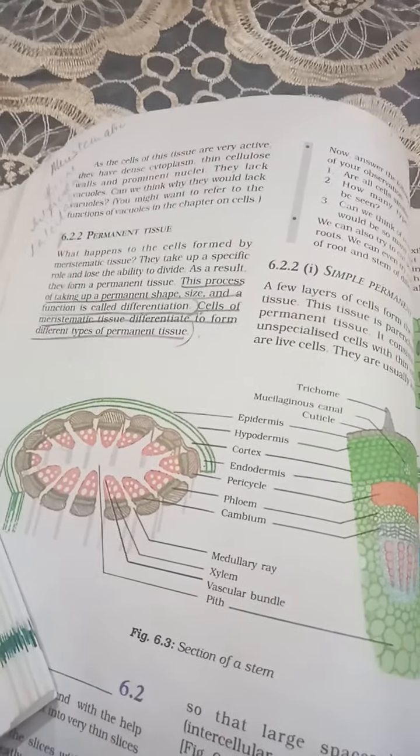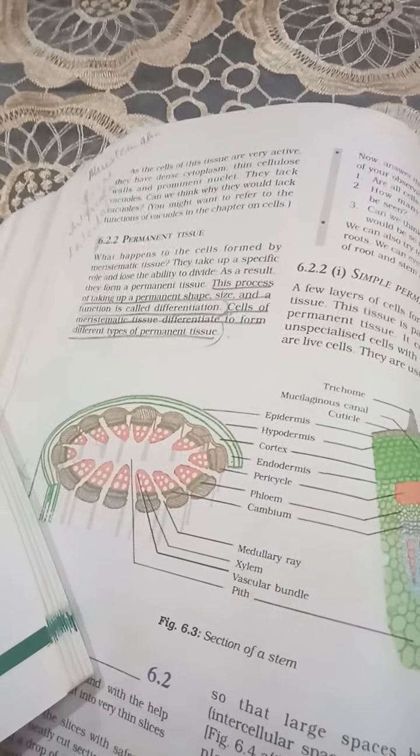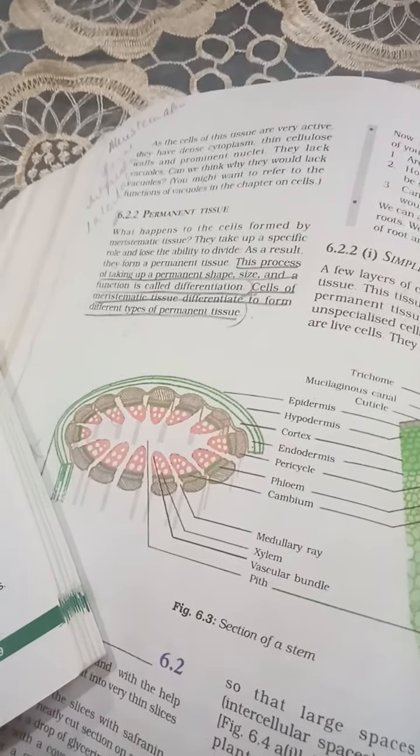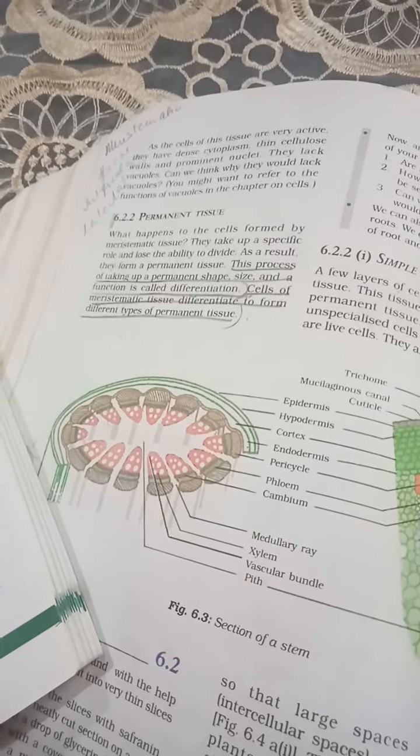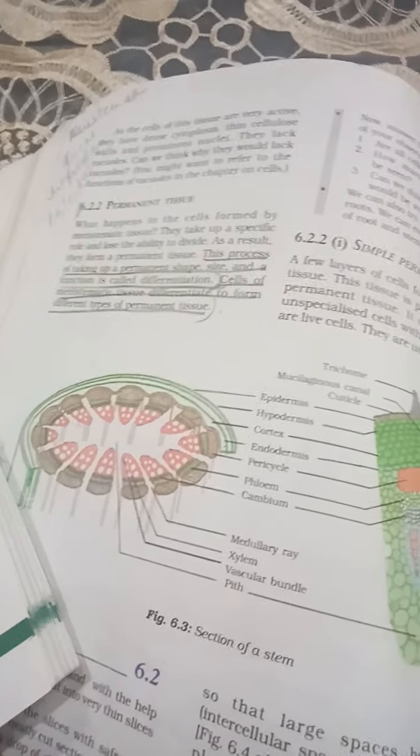Parenchyma is found in the soft parts. Very important. It is found in the soft parts of almost all the organs of the plant, like your stem, your roots, your fruits, flower, etc.